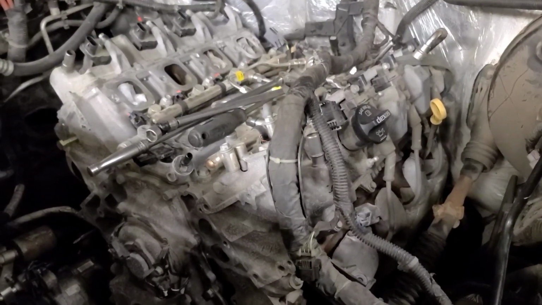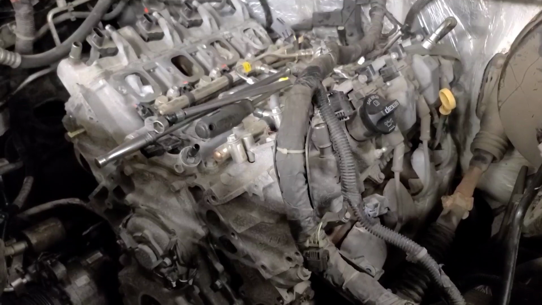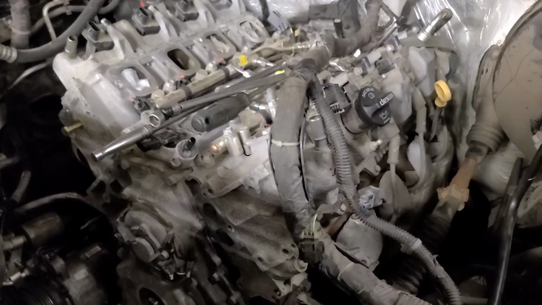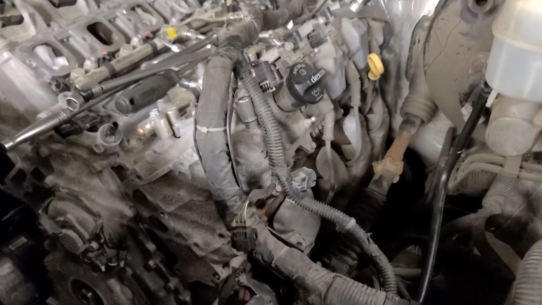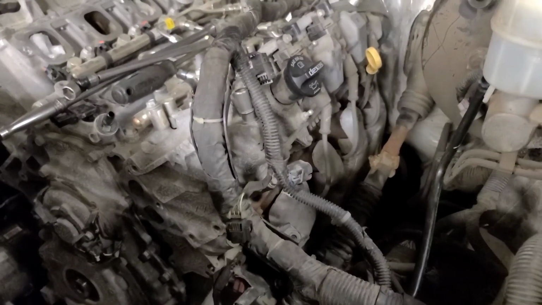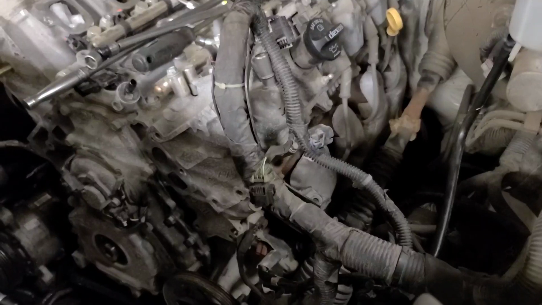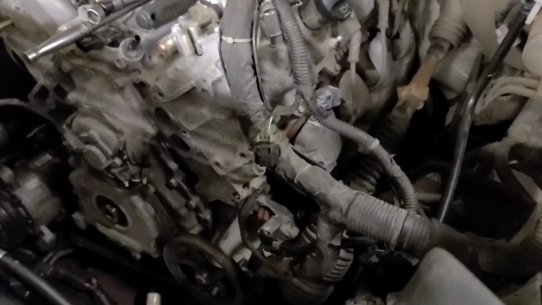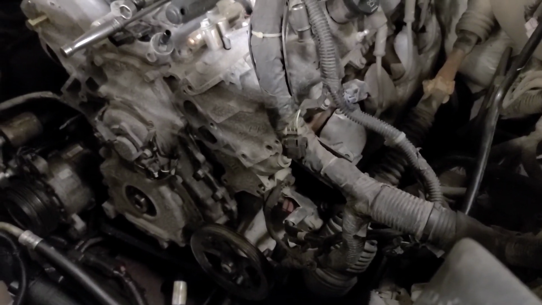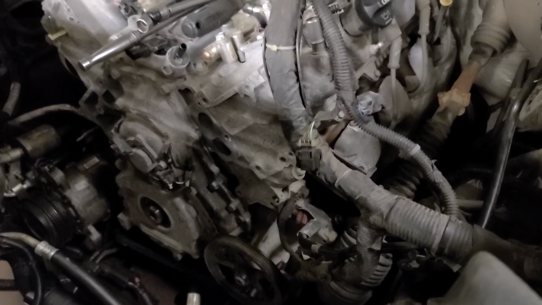So there's the engine sitting back in there. All the stuff on the bottom end is done. I still have a bracket on the oil cooler lines, a nut to install, harmonic balancer, water pump housing, radiator cooling fans, AC bracket, alternator bracket.